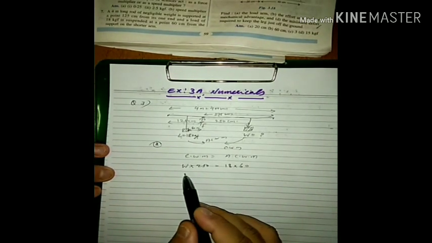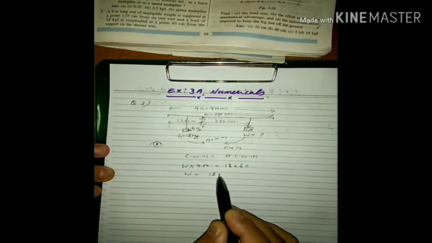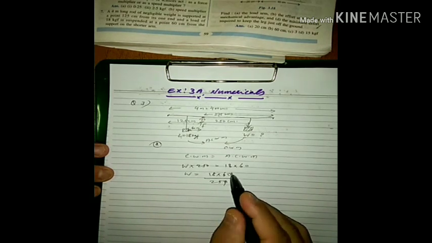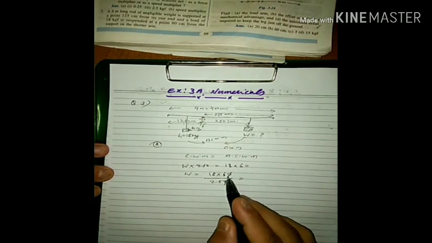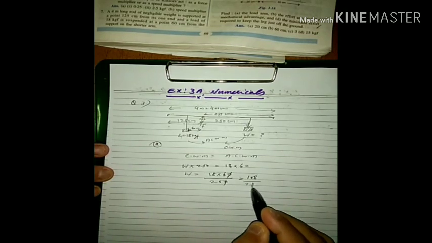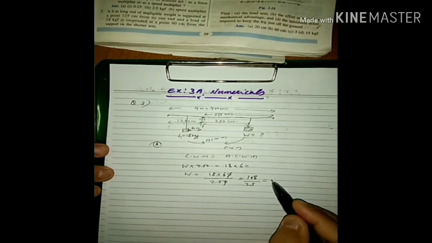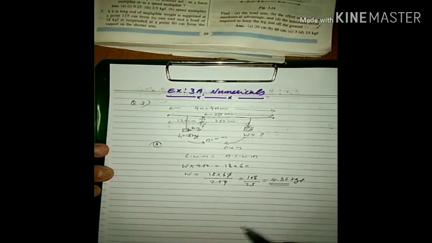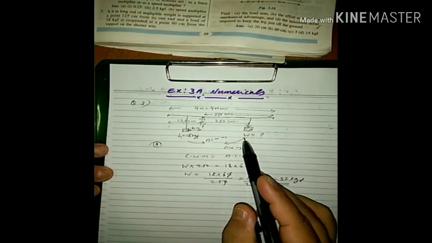We want to calculate W. W is equal to 18 into 60 divided by 250. Cancels. 18 6 are 108 divided by 25. 108 divided by 25 is equal to 4.32 kilogram force. So that is the value of unknown weight.